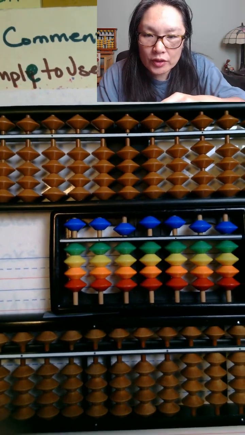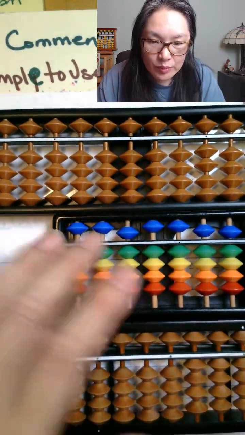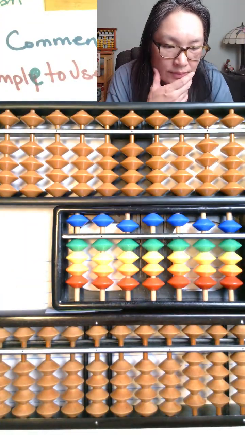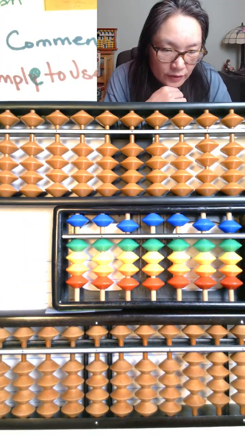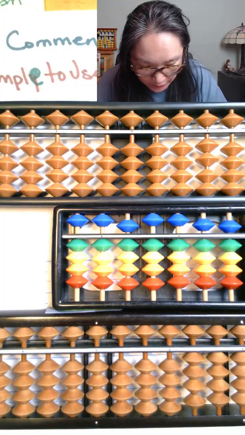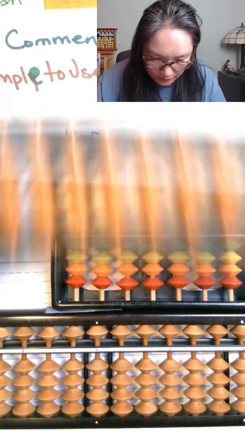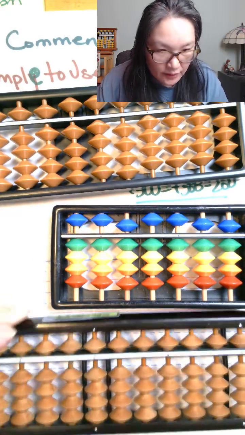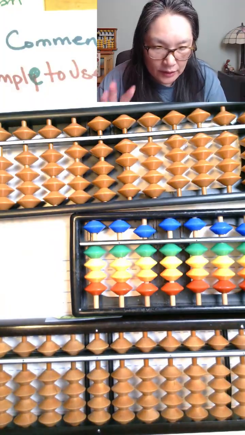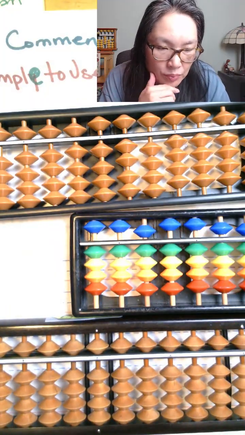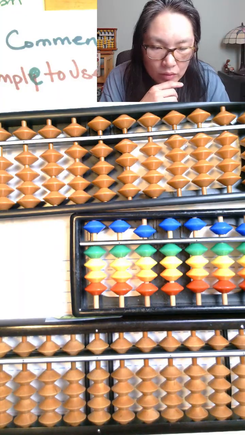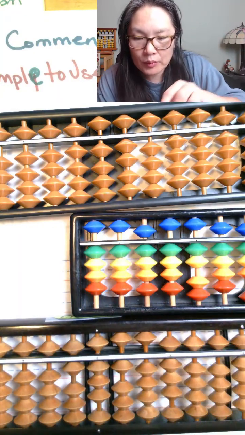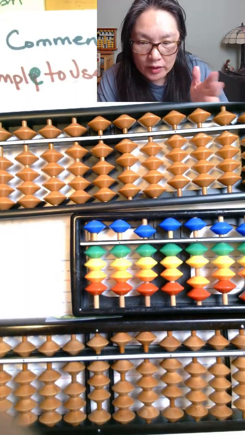So the quality of the beads, whether it's plastic or metal, it doesn't matter. The sound is different, but it works exactly the same. So is plastic for speed? No, they're both for speed. It's just one's newer than the other.